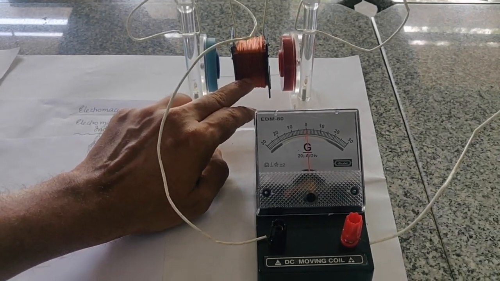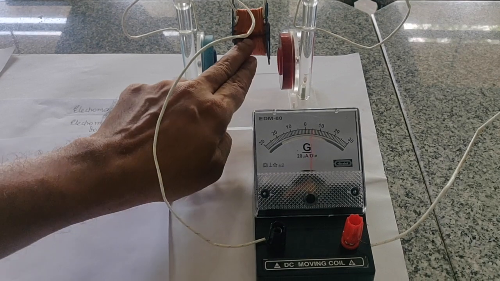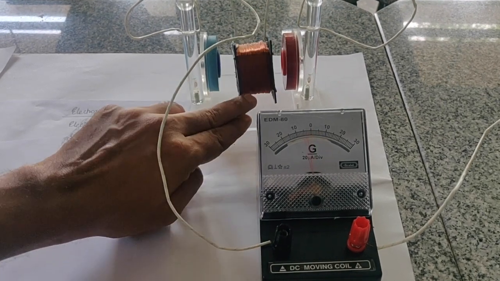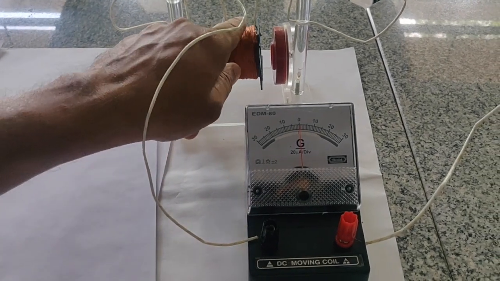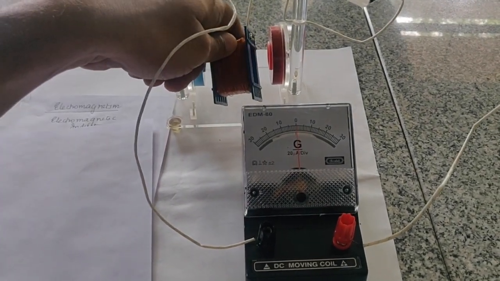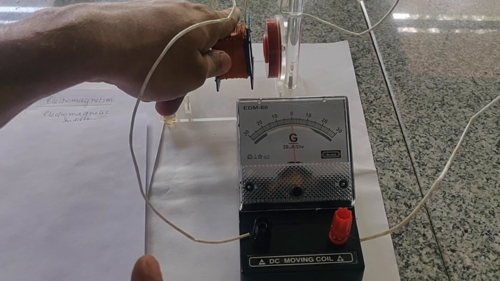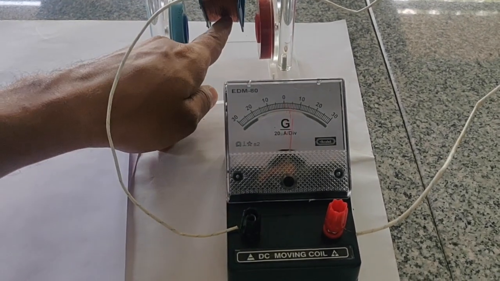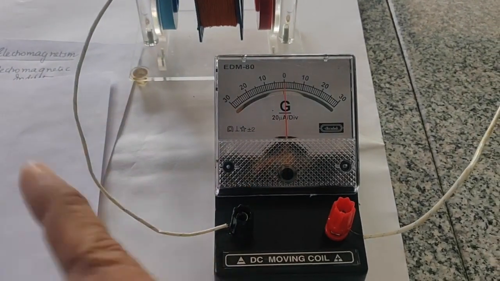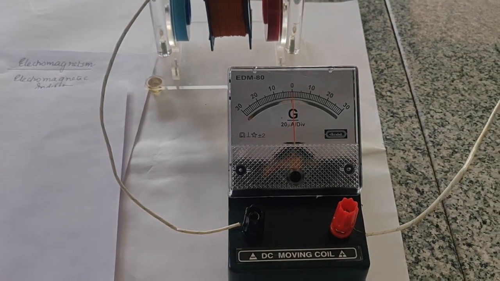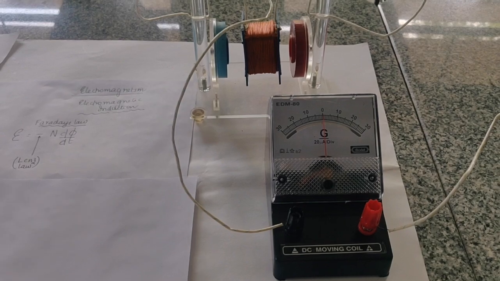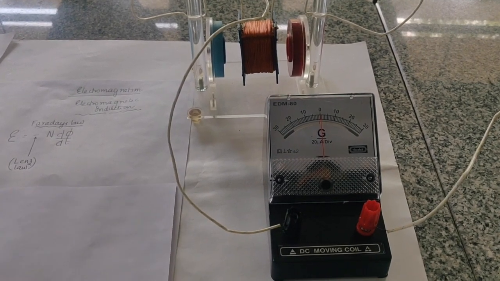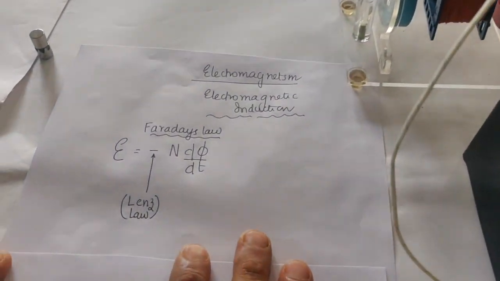The magnetic field changes because, let's see, when it goes out, the deflection is on the right. And when you let it come in, the deflection is on the left. Similarly, when you go out this side, it's on the right, and when you let it go, it's on the left. As it keeps oscillating, this deflection keeps happening. We can understand the reason by looking at Faraday's law.